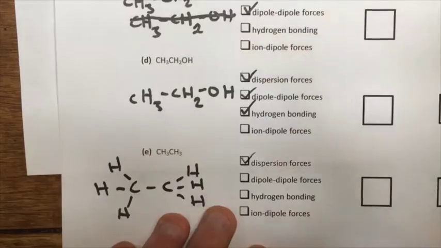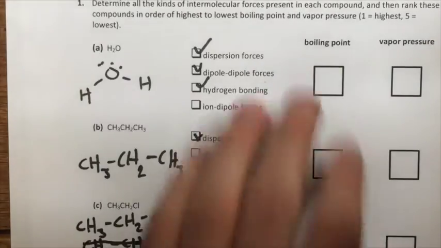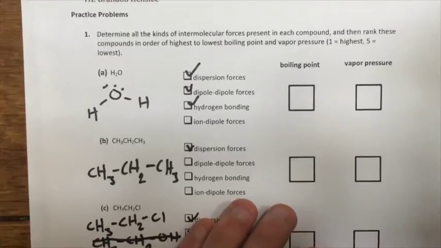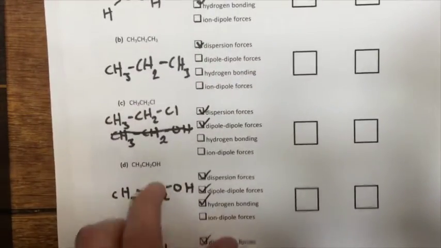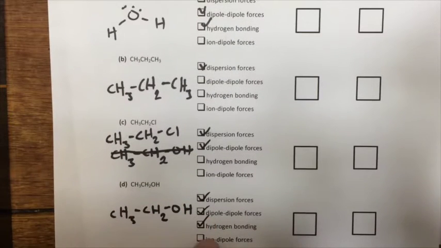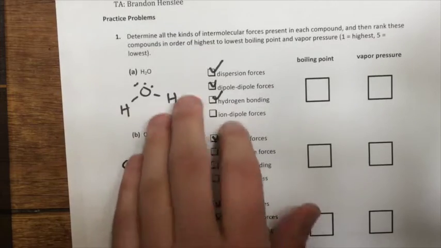Okay, so now that we have them all drawn, now that we have all the intermolecular forces figured out, we need to rank them according to boiling point and vapor pressure. As we look at these, we have water and we have ethanol. Both water and ethanol have hydrogen bonding. As we know, hydrogen bonding is the second highest intermolecular force, and in this case, out of these 5 molecules, that would be the highest.